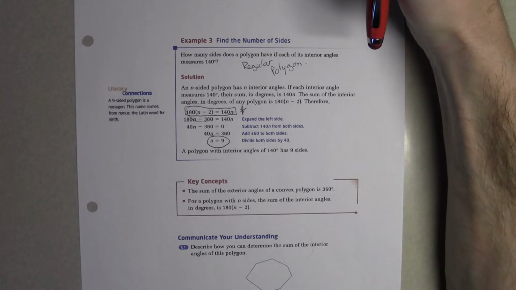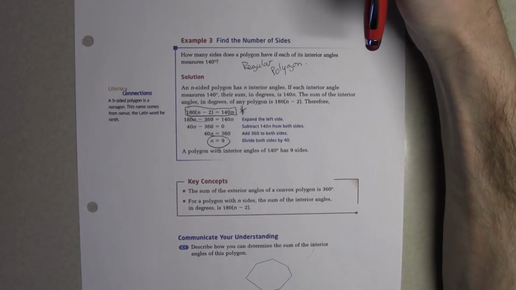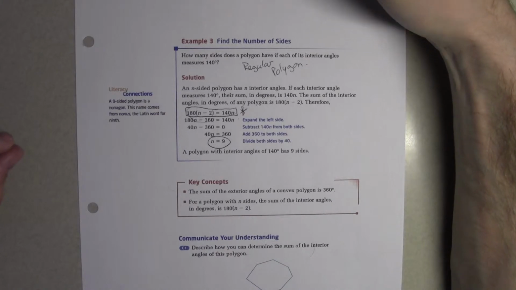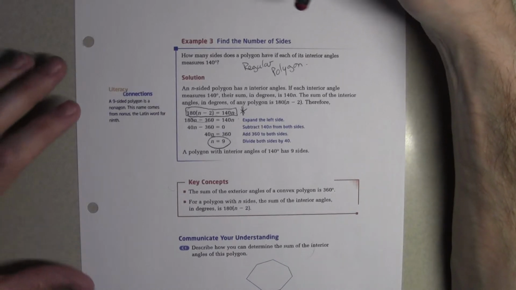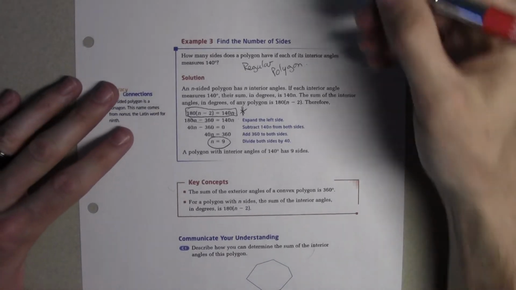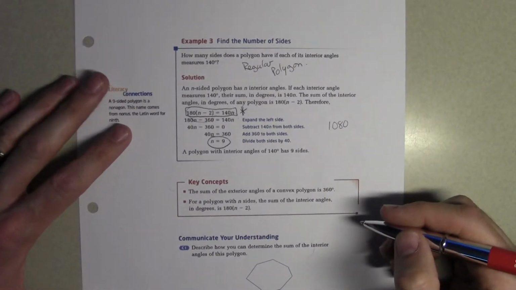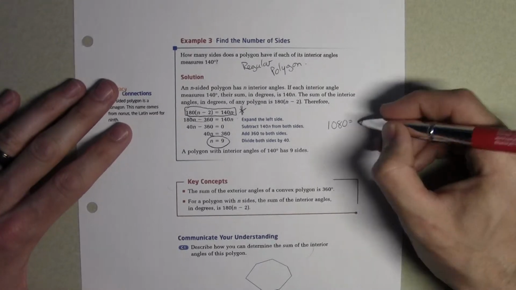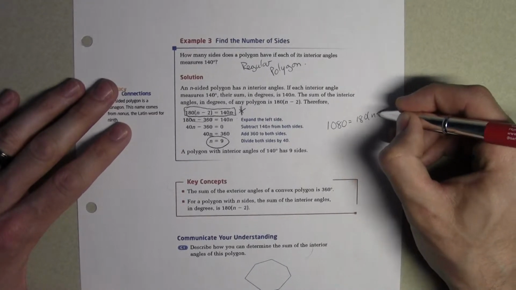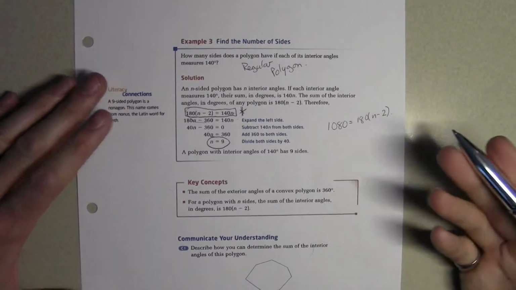Yeah? So what do you do if you only have the sum of the angles? Let's say you have the sum of all the interior angles added together. So 1080, let's say, is the sum of all interior angles. Set that equal to 180 times (n minus 2). We know it should be 8, right?